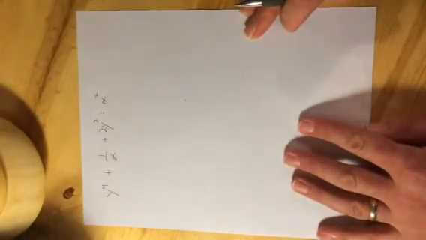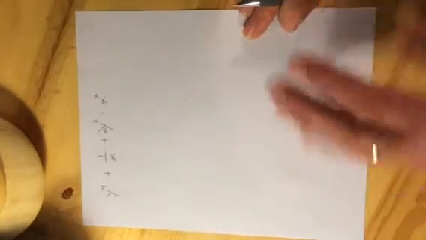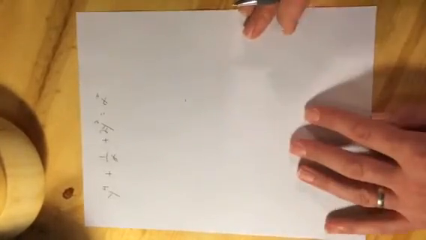Alright, one more. Now this one's pretty terrible looking. Now you can guess this is probably not going to be a function, but the giveaway is going to be that we've got even powers of y.